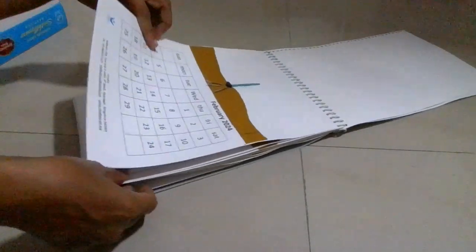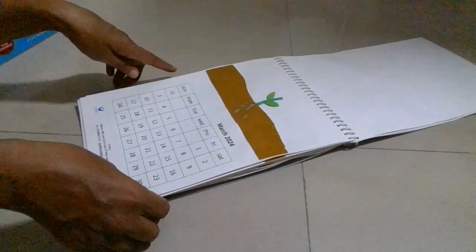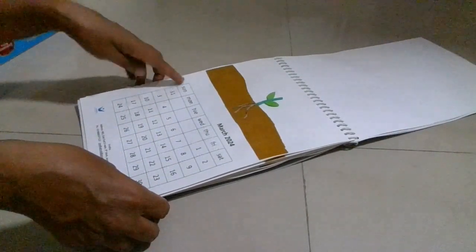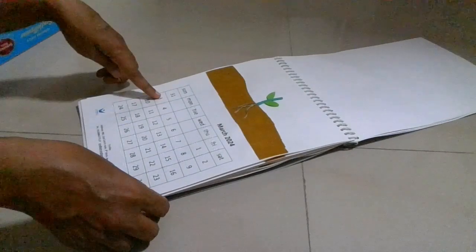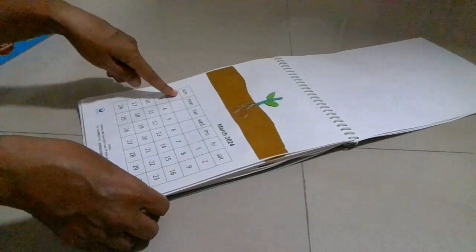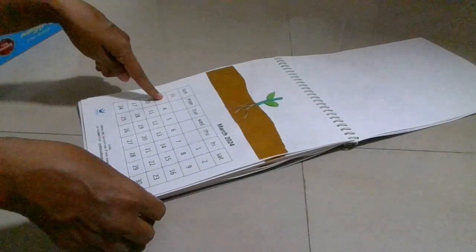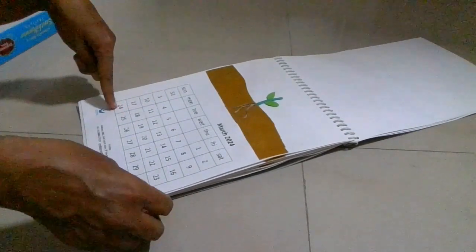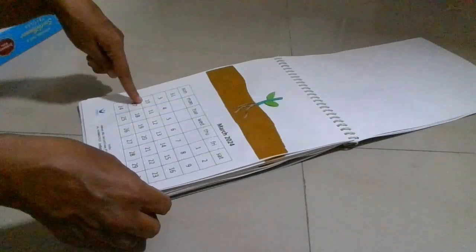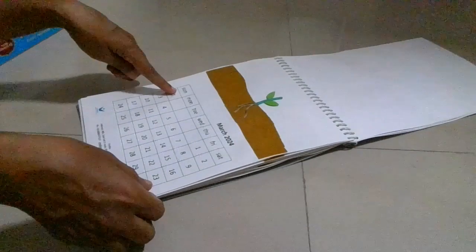And you could ask questions like how many Sundays are there in March? So the child looks at Sunday and then the child has to go down in the same column to find out how many days there are which correspond to Sunday.